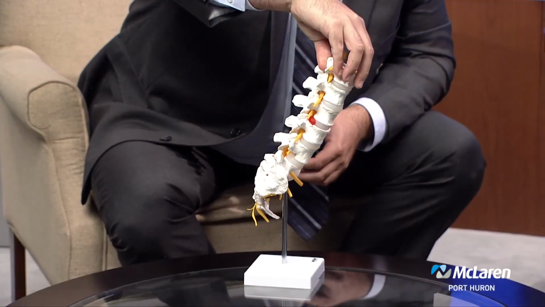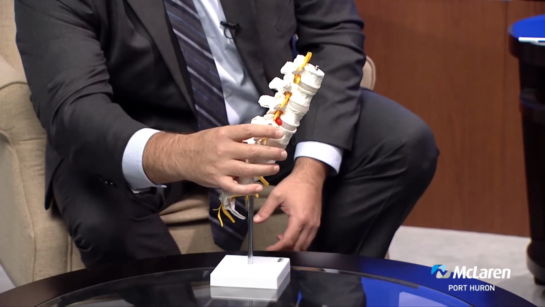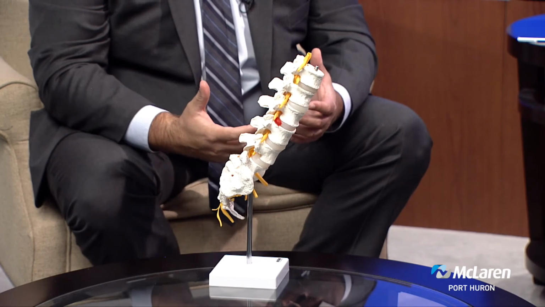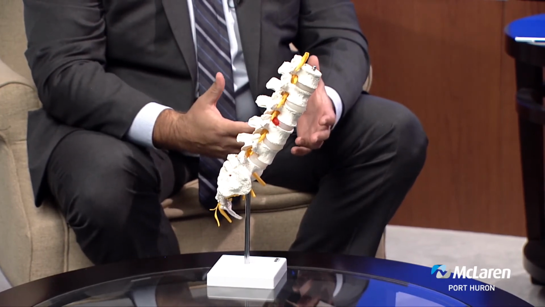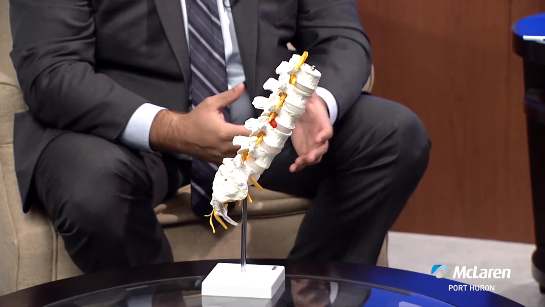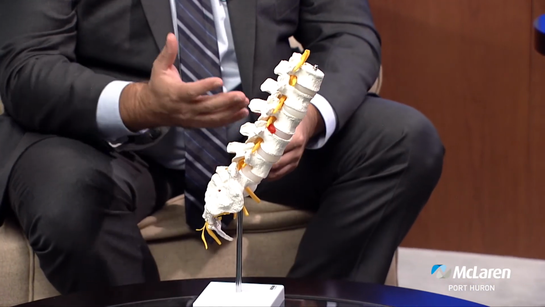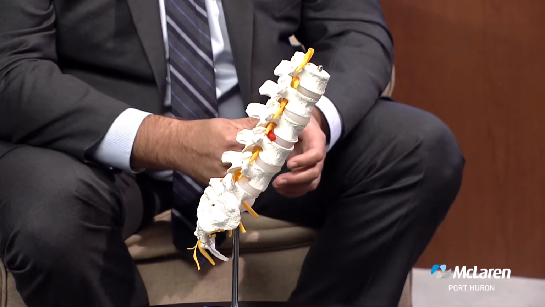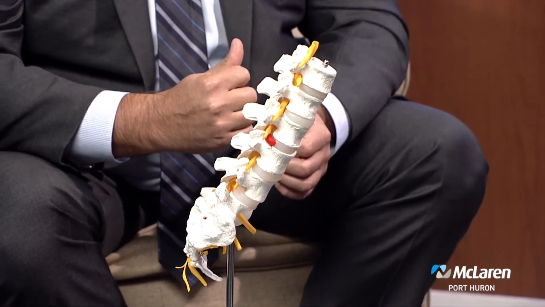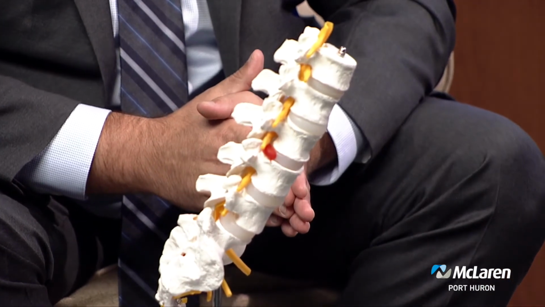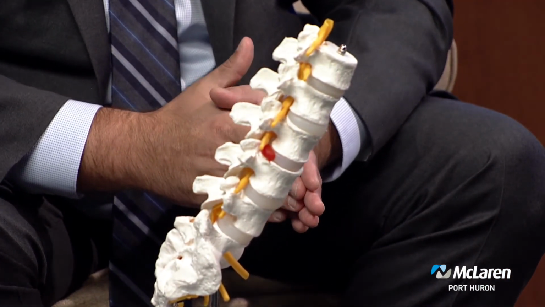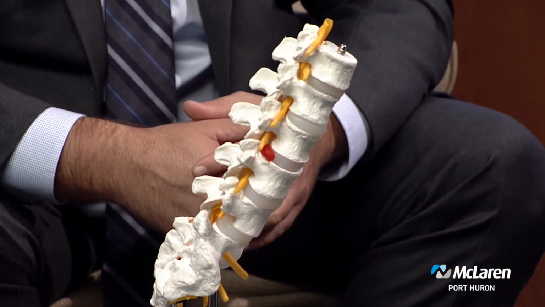If you look here on the spine model, you can see simulating a herniated disc. And the easiest way to think about this is to think about a jelly donut. If you were to step on a jelly donut and squeeze the jelly out from the inside, that jelly has to go somewhere. In the spine, if the jelly shoots out towards the back and towards the nerves, this puts compression on the nerves, and this hurts patients and causes symptoms which are essentially what we call radicular type symptoms.